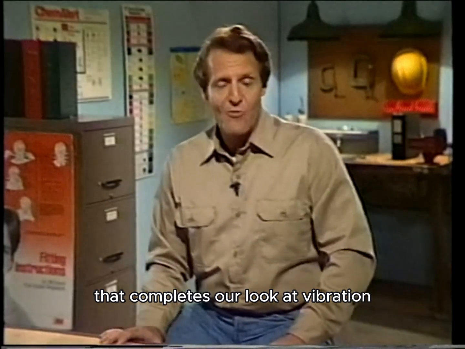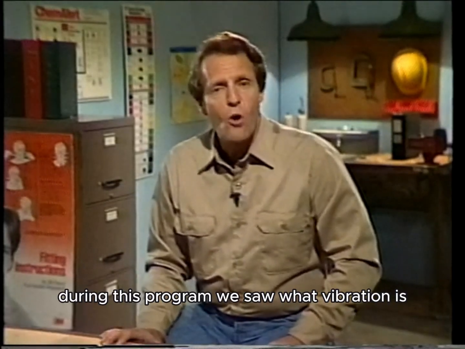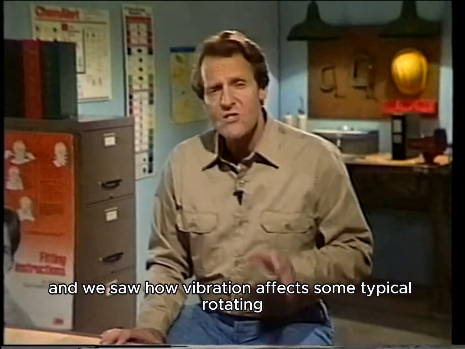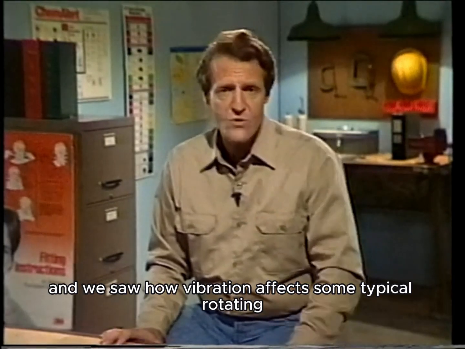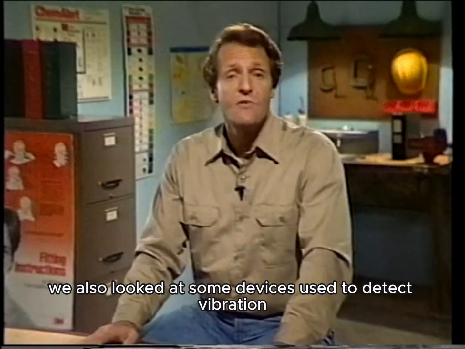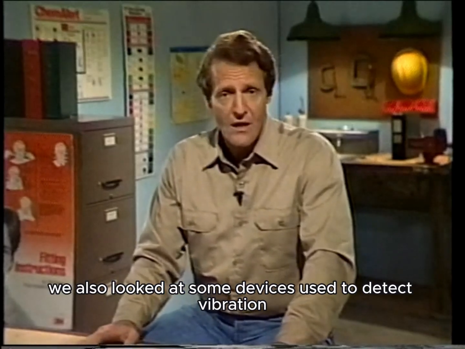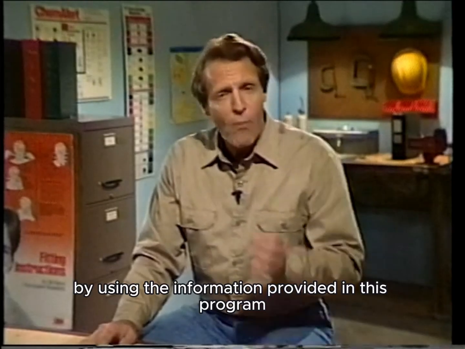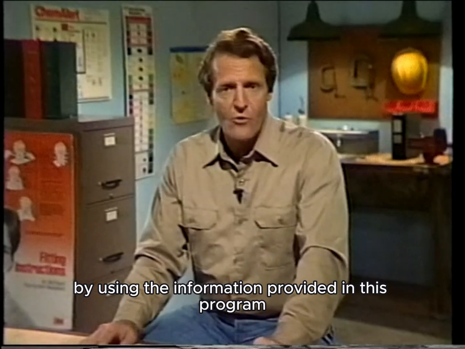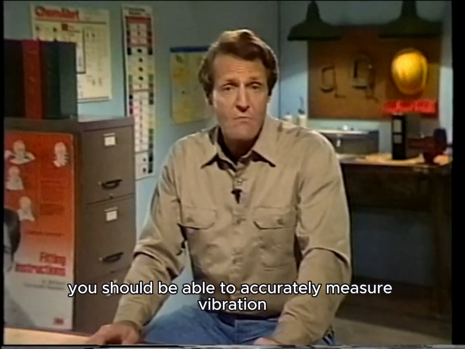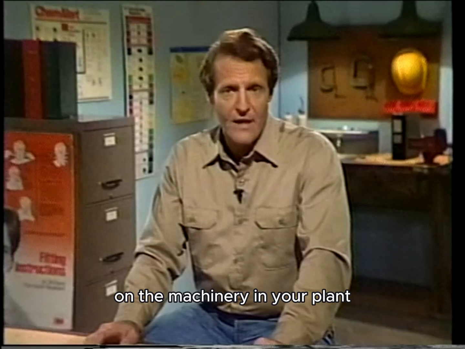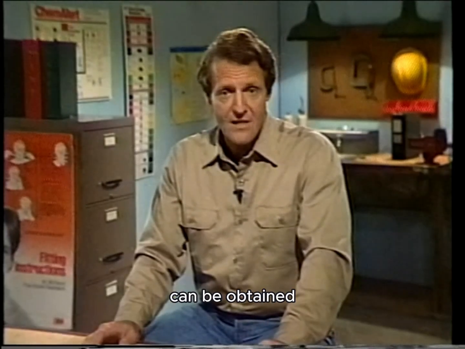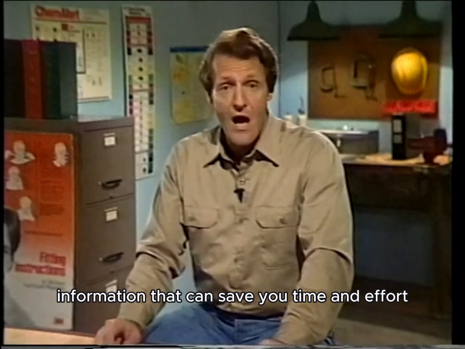That completes our look at vibration. During this program, we saw what vibration is. We defined some of the terms associated with it, and we saw how vibration affects some typical rotating equipment. We also looked at some devices used to detect vibration. And finally, we saw some of the guidelines concerning data collection. By using the information provided in this program, you should be able to accurately measure vibration on the machinery in your plant. When you do, you'll find that a great deal of information can be obtained. Information that can save you time and effort.